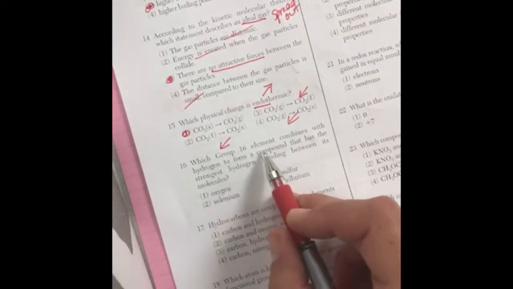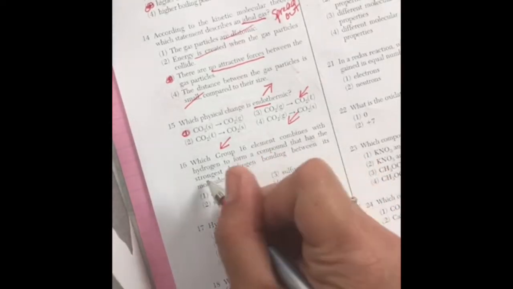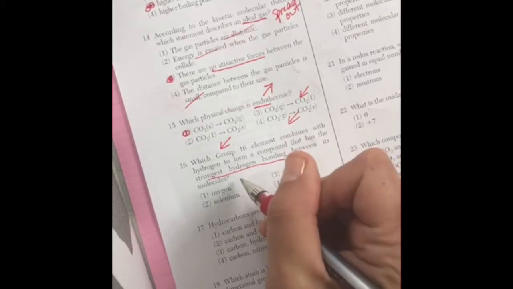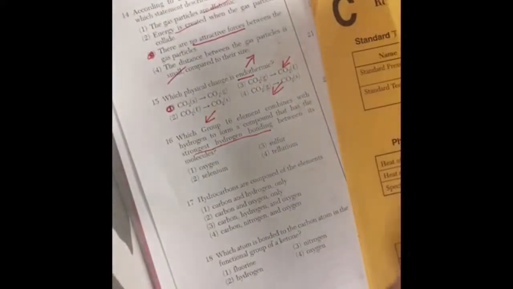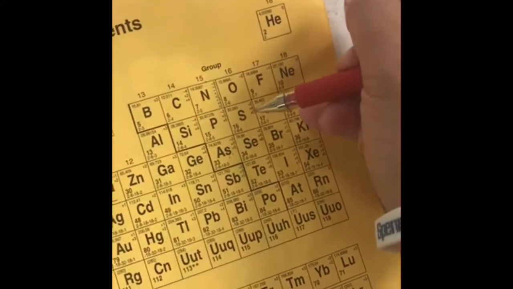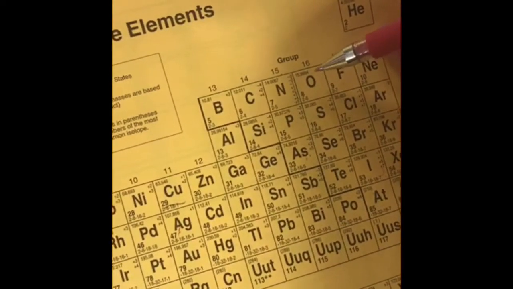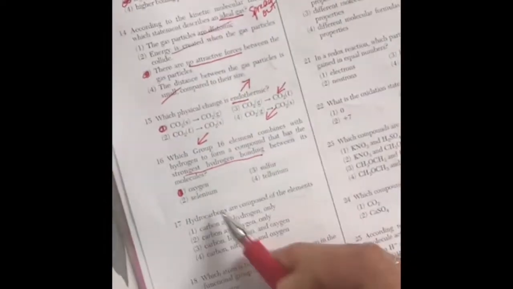Which group 16 element combines with hydrogen to form a compound that has the strongest hydrogen bonding between the molecules? So to have the strongest hydrogen bonding, I want to pick something that is really polar and really strong because it's going to have strong charges. So my choices are H with O, S, Se, or Te. The greatest electronegativity and the greatest charge would be O. So oxygen.